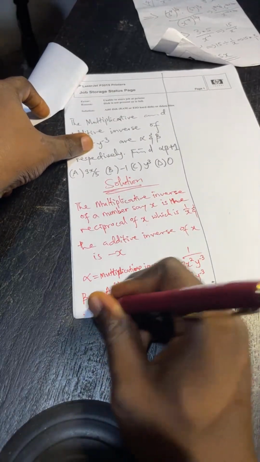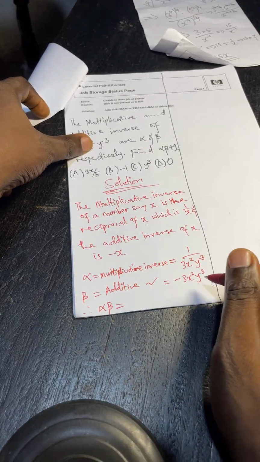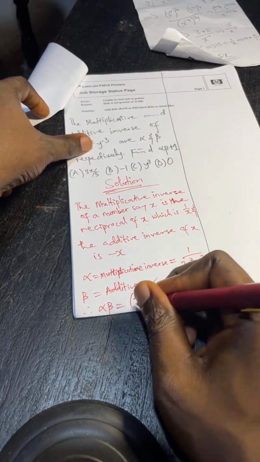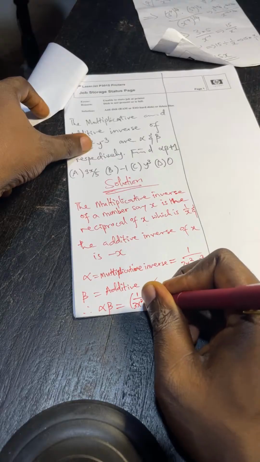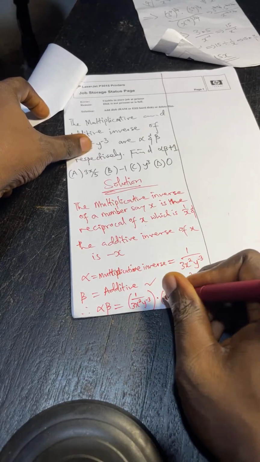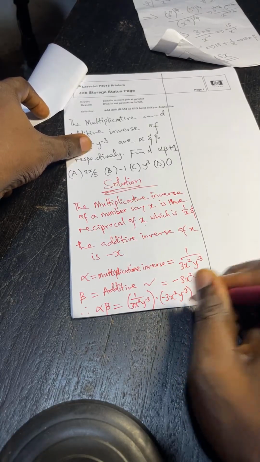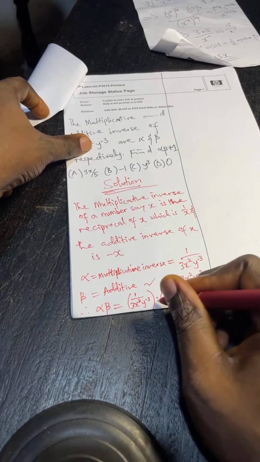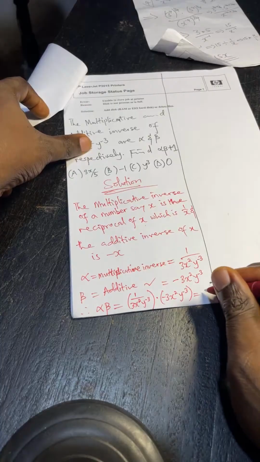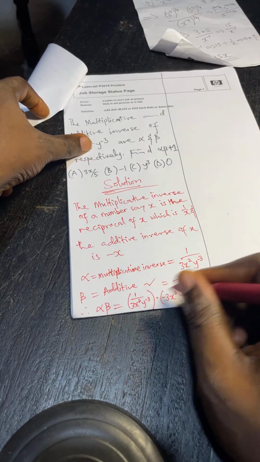You now see, therefore, your alpha beta is going to be this times this, which is 1 all over 3x square y power minus 3 multiplying minus 3x square y power minus 3. The whole of this will eliminate this because one is the numerator while the other is the denominator, and it will remain minus 1 when they cancel out.